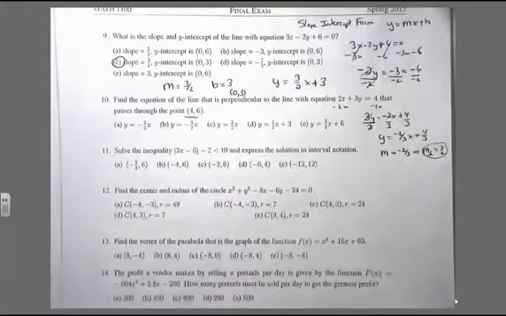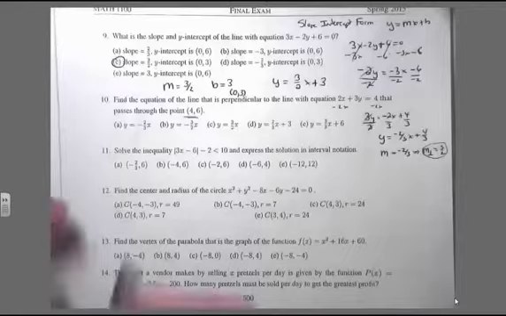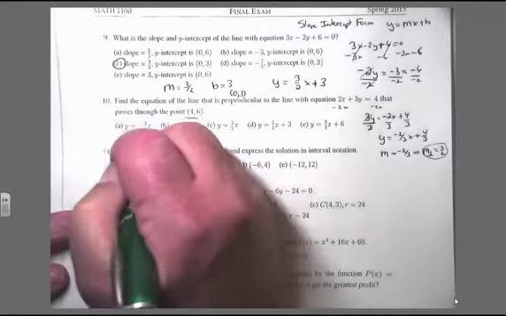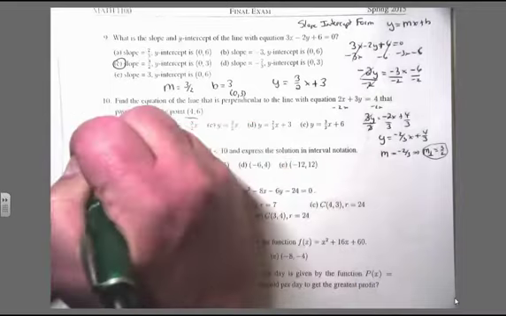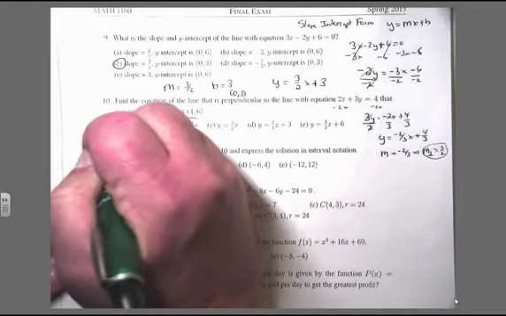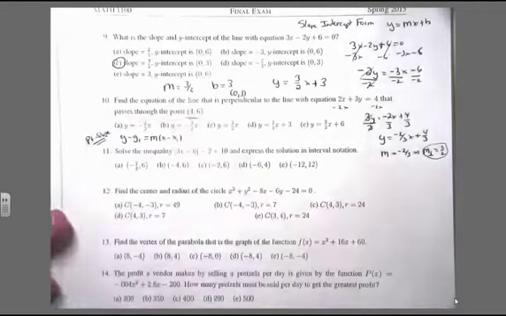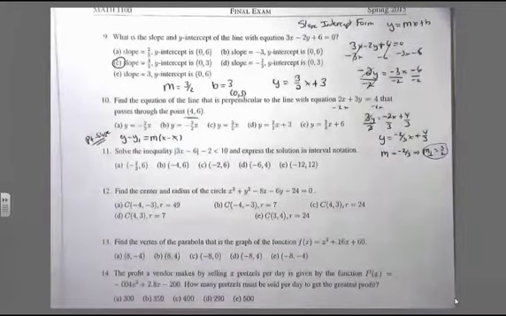And remember this: anytime they, the people who make up the final exam, ask you to find the equation of a line, which form of the equation of a line do you always use? The point-slope formula, which is y minus y1 equals m times x minus x1. It's the one that nobody remembers, but it's the most important equation of a line.